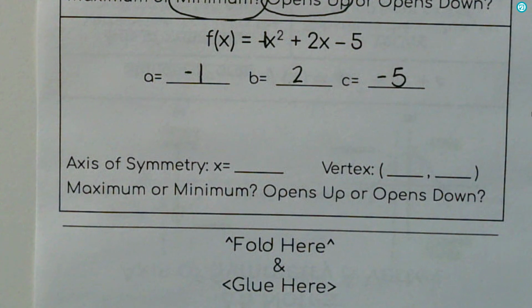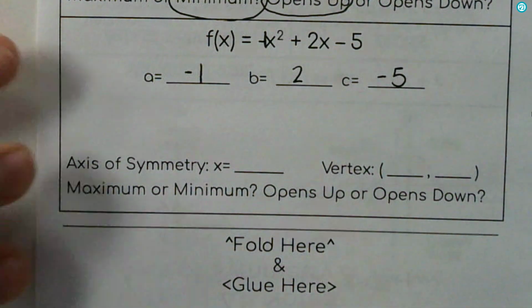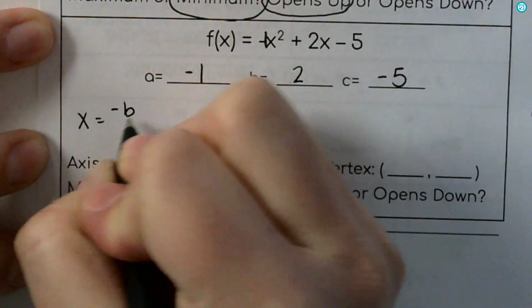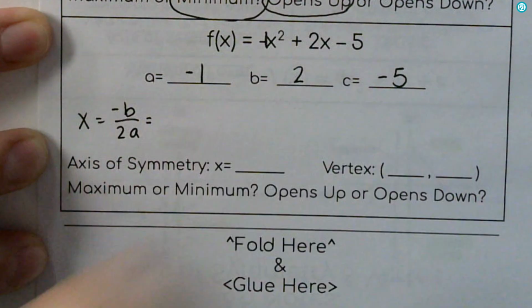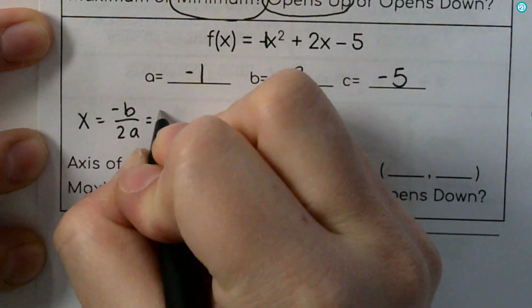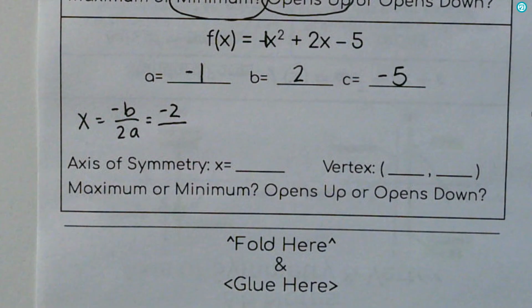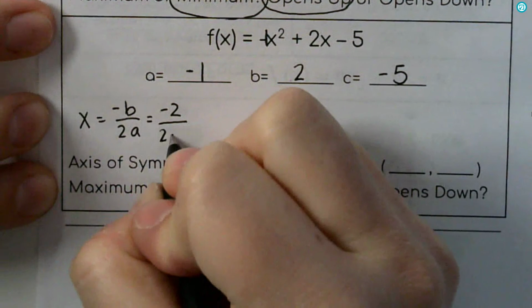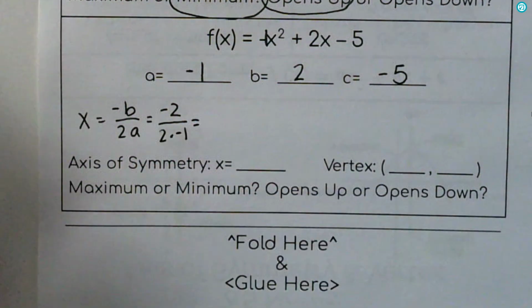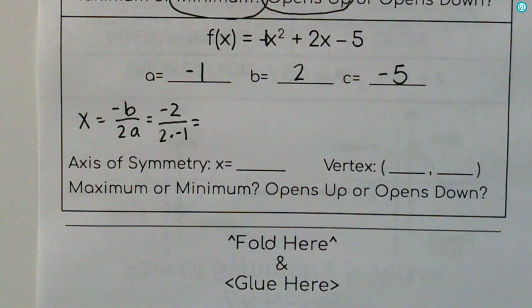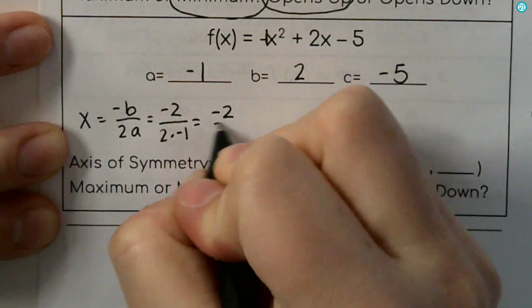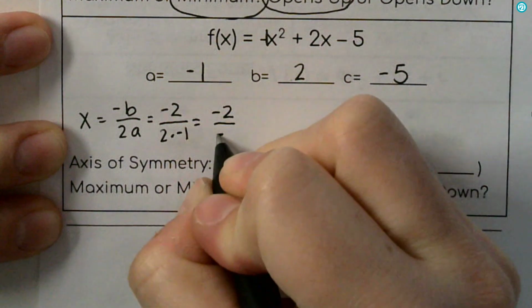Okay, axis of symmetry, always the same thing. x equals -b over 2a. So -b is going to be -2. And then in this problem, 2a is going to be 2 times -1. So on top I have -2, and then on bottom, 2 times -1, also -2.